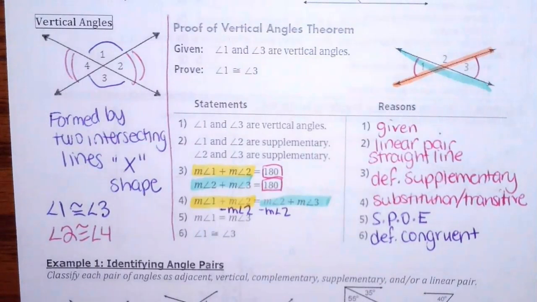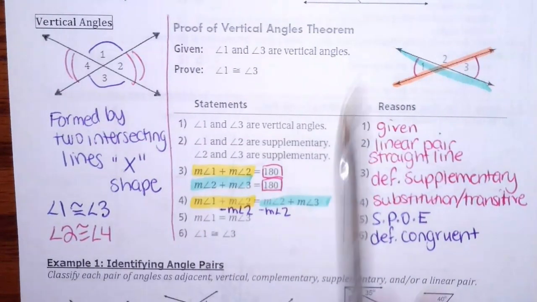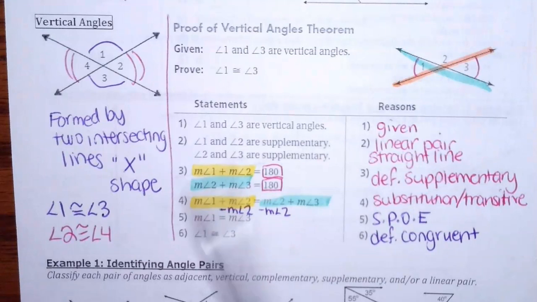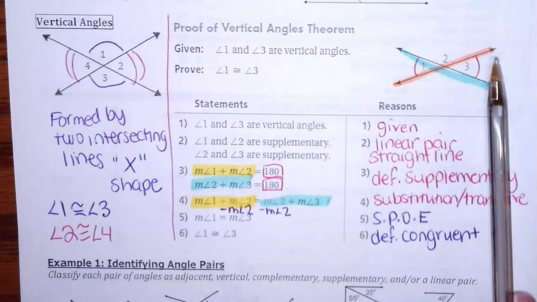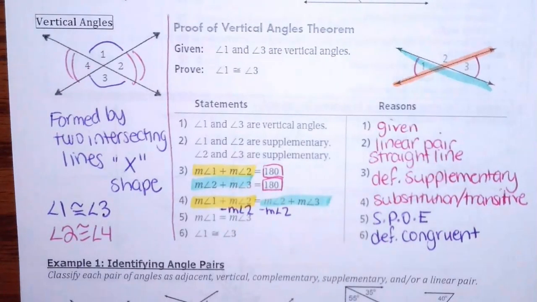So now, for every instance, anytime you see vertical angles, you could fall back on this proof to show angles that are across from each other, forming that X shape. Those are always going to be congruent. Once you prove a theorem, then you can use it.